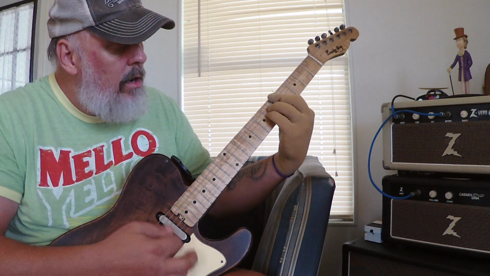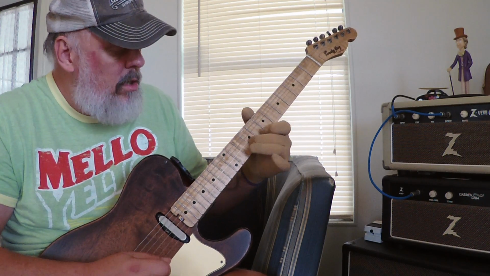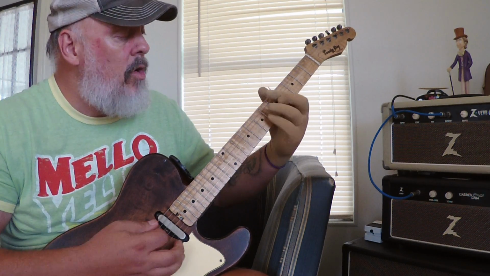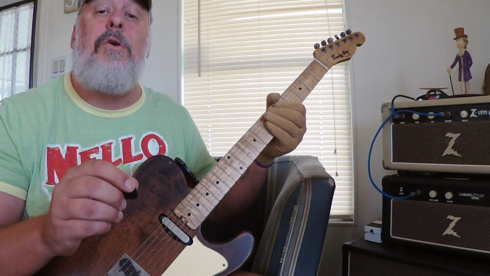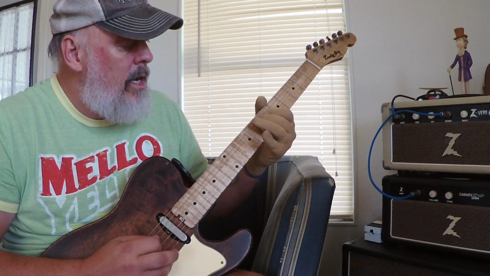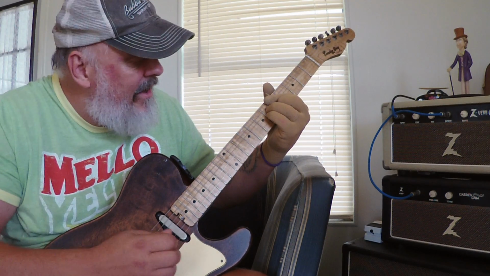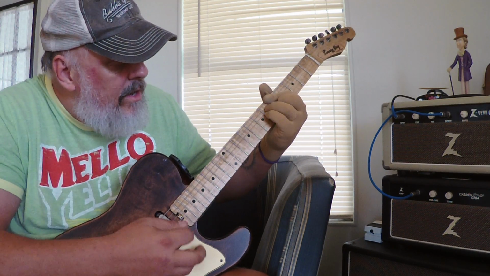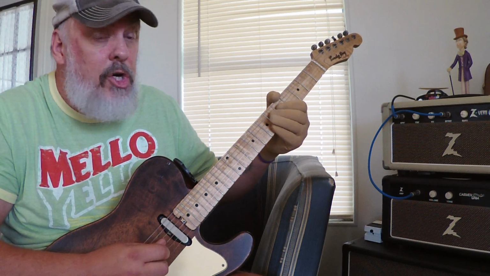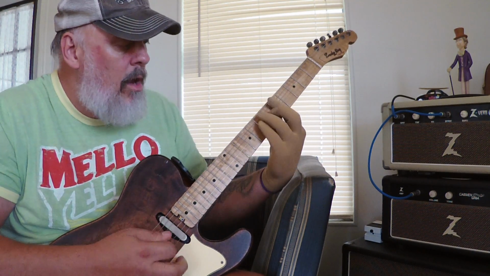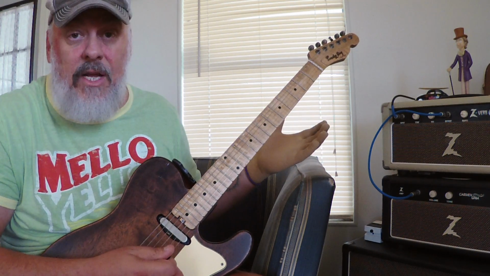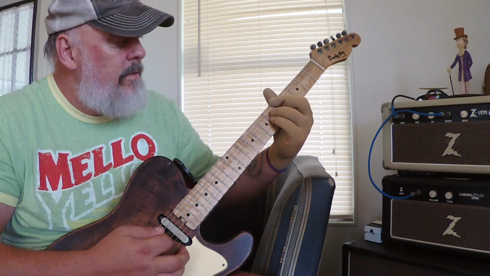So emphasize that note. Now, when I play the note, you can hear it in the chord better. Watch. It's not in the major chord. There it is. Still sounds good, but it's not in there.